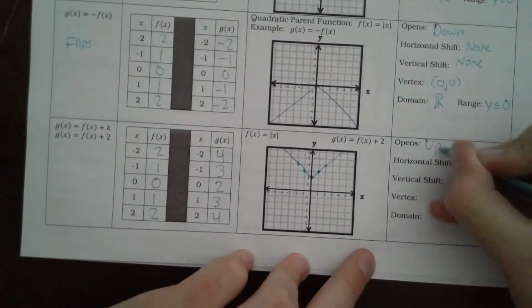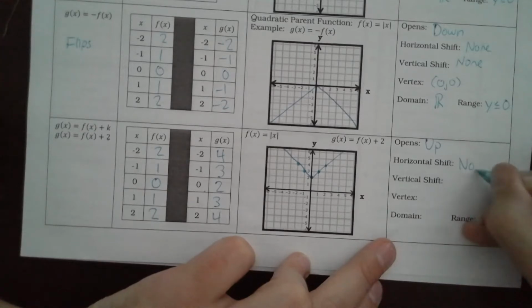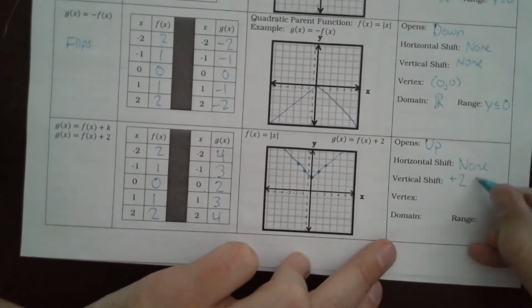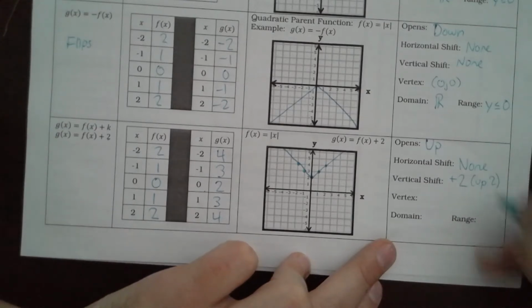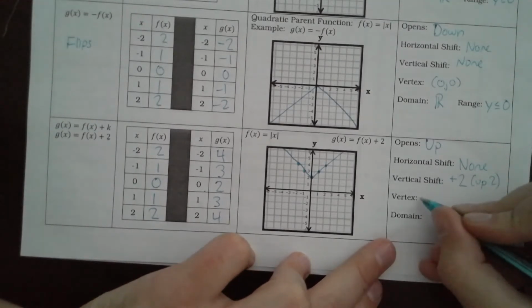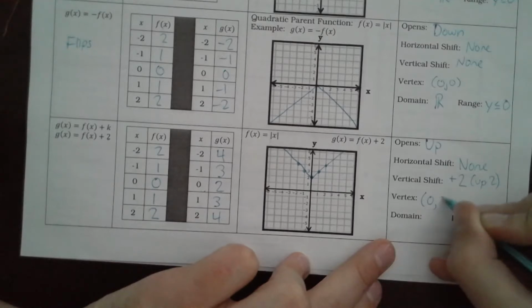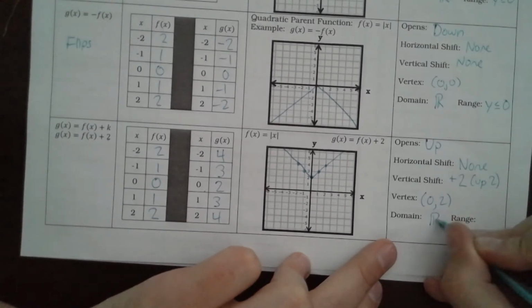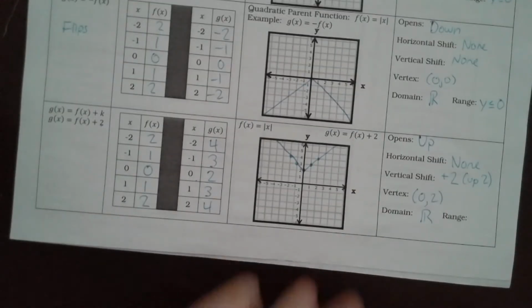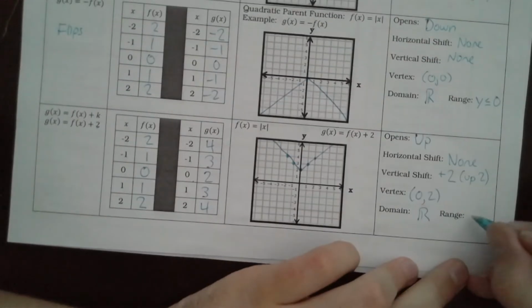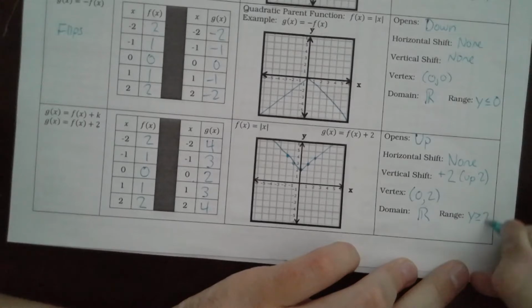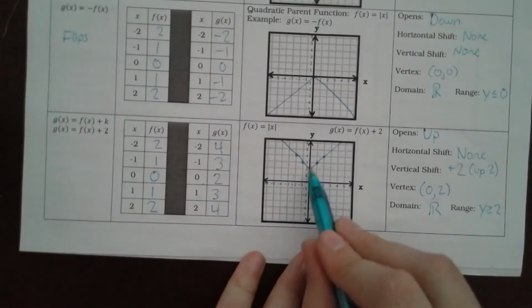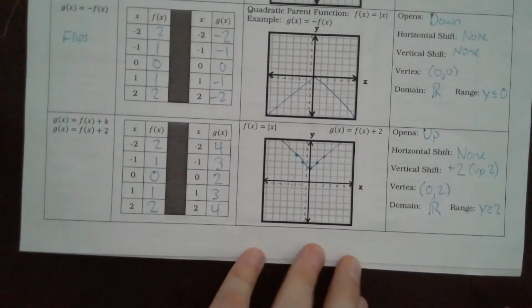We're still opening up. We have no horizontal shift, but our vertical shift is plus 2. Up 2 is another way to say that. Alright, vertex, again, we moved up 2, so it's going to be 0, 2. Domain is going to be all real numbers. Our range is a little different. Alright, that's going to be y is greater than or equal to 2. We can look at our graph to see that. Okay, it's everywhere here and up. That's positive 2 and up.